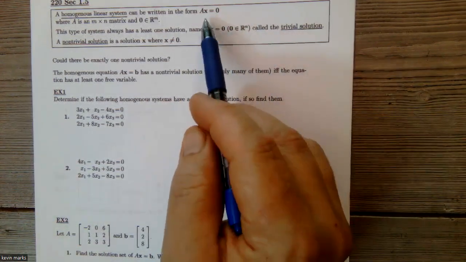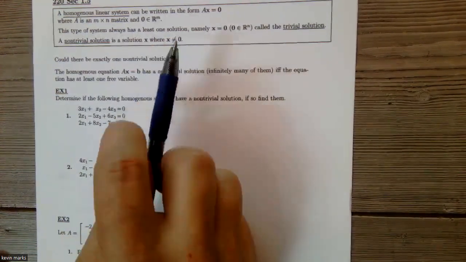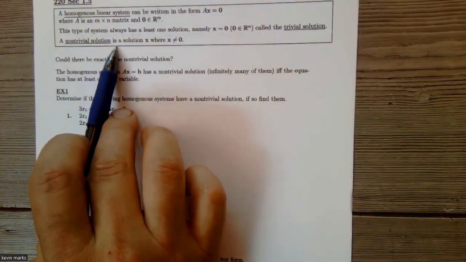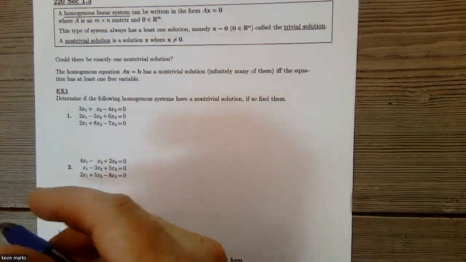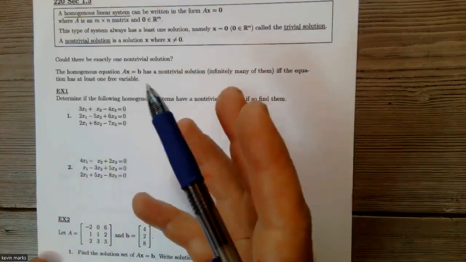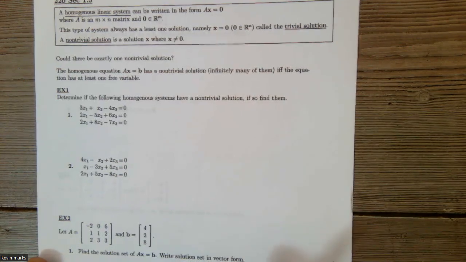So if you're talking about a homogeneous system, there will never be a situation where you have no solution. There'll always be the trivial one. Now, the question is, are there more? If there are more, then you would have a non-trivial solution. So basically, you're either going to have one solution, the trivial one, or you're going to have a dependent system and infinitely many solutions, a whole lot of other non-trivial solutions.